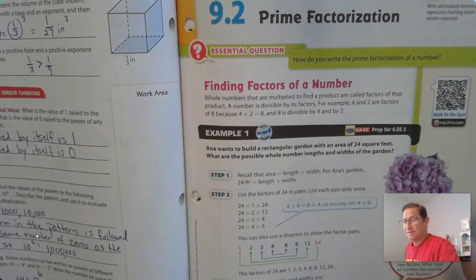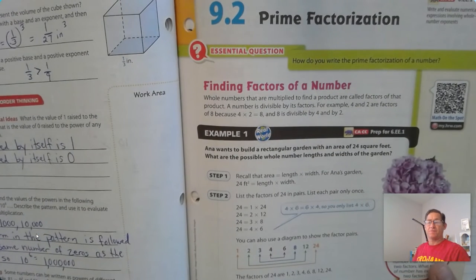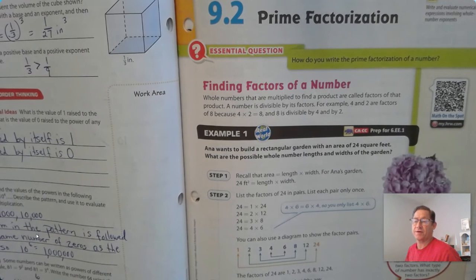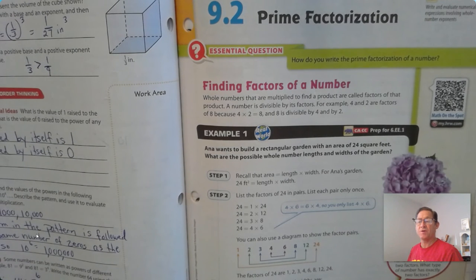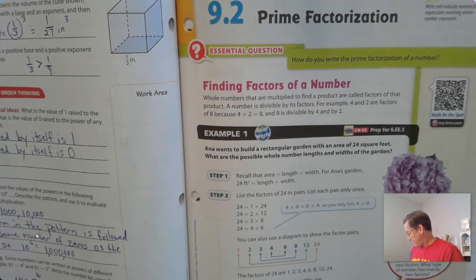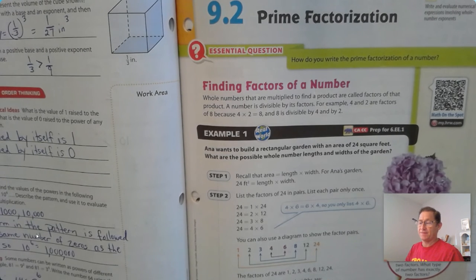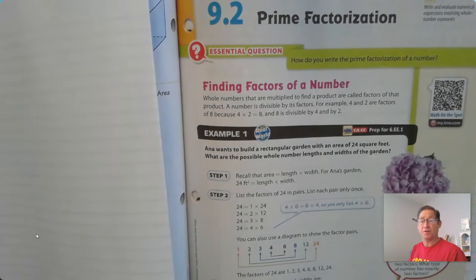Hello, everybody. In today's lesson from Module 9 of the 6th grade Go Math textbook is Lesson 9.2, Prime Factorization. And we're on page 245 of the 6th grade Go Math book.